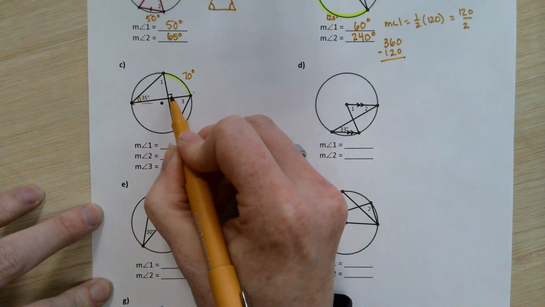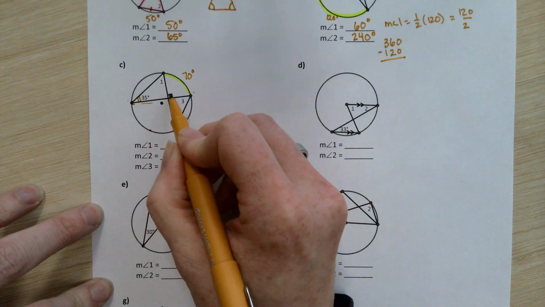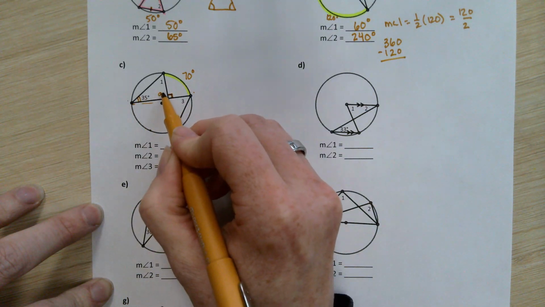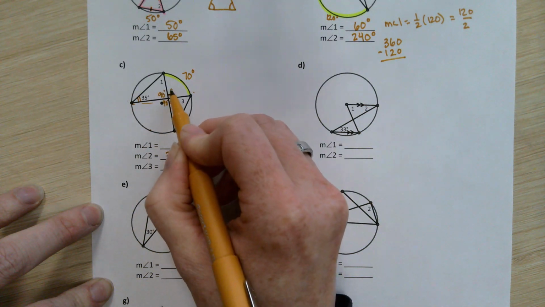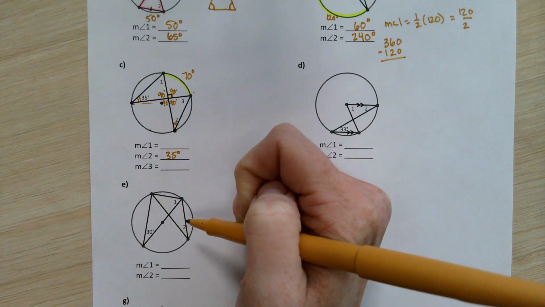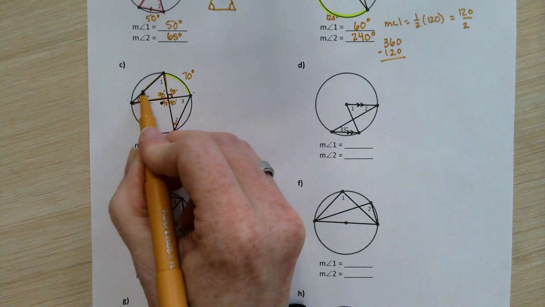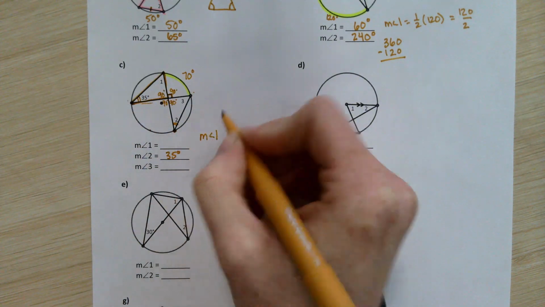I'm noticing a 90-degree angle here, kind of inside the circle, but not at the center and not on the circle. So I can't use that to fill in any arcs, but I could use that to fill in 90 degrees for all 4 of these angles in the middle, thanks to some vertical angles and linear pairs from first semester. And then if we look at this little triangle, I think that's enough information to figure out the measure of angle 1.